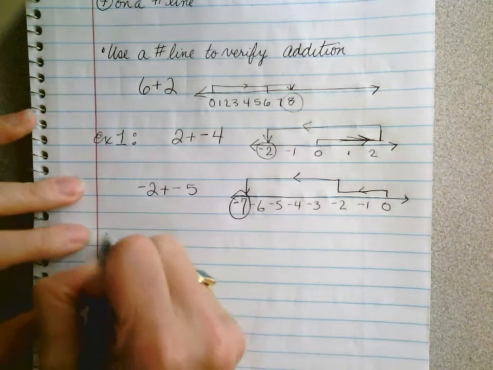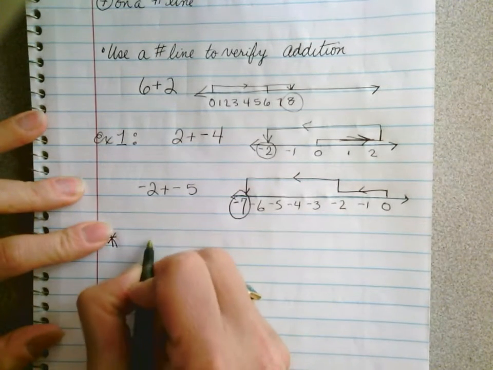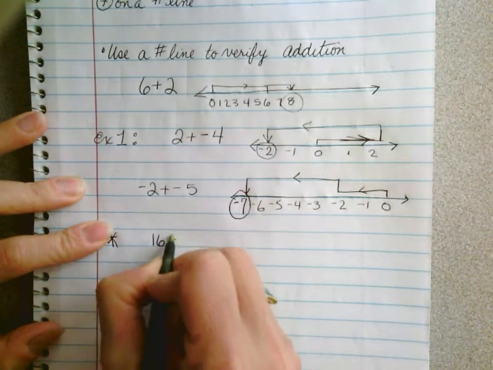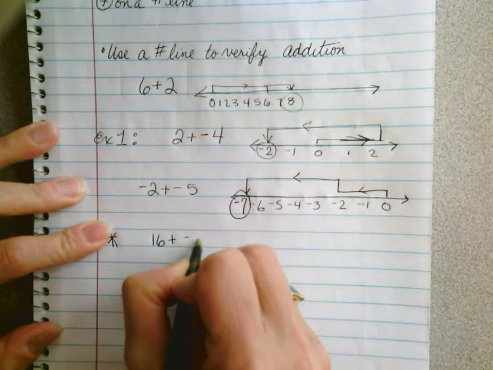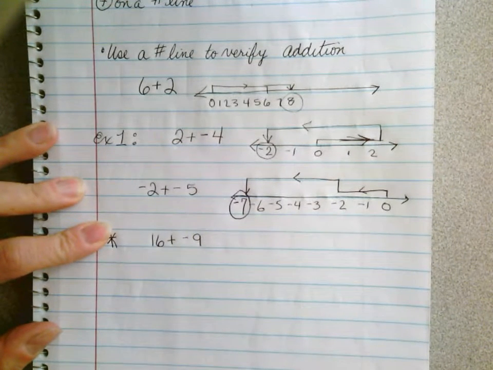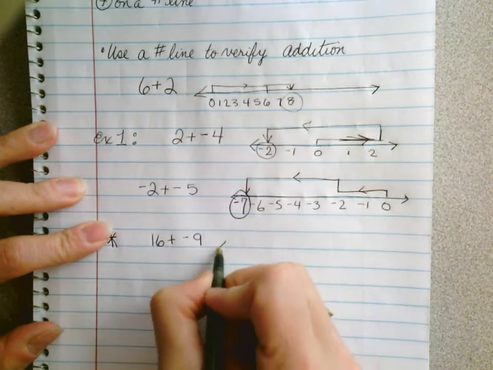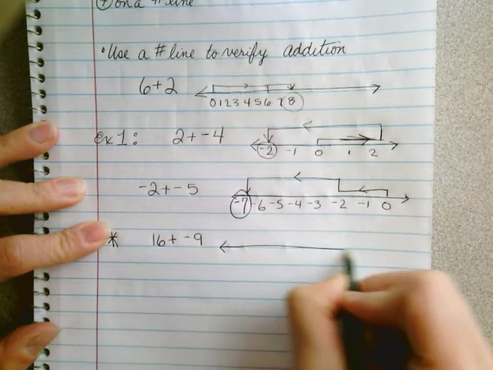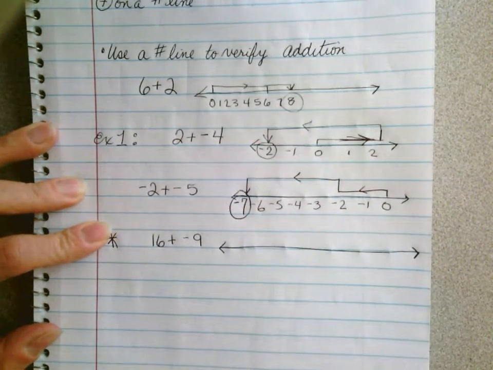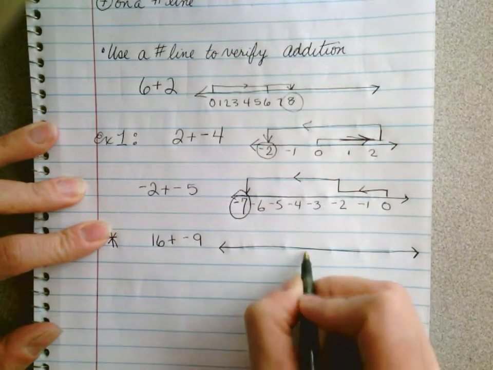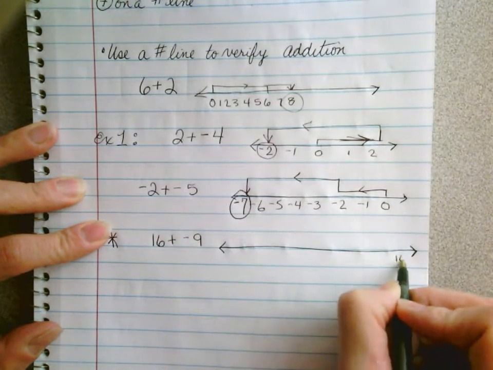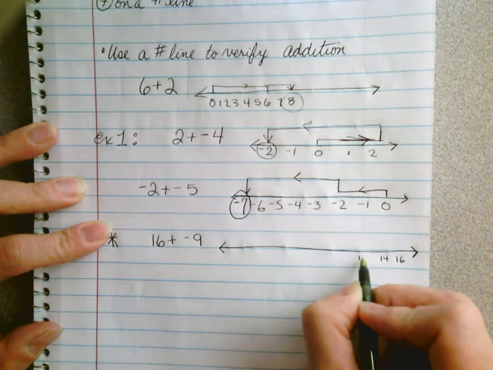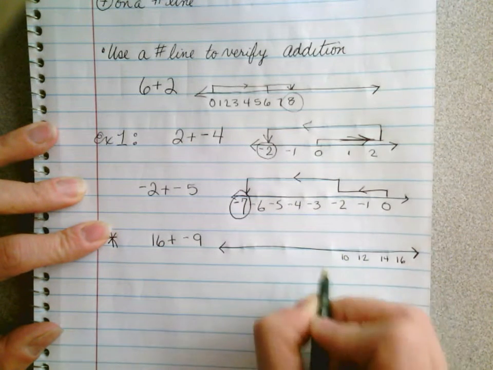Now, I'm going to show you a quick shorthand version of the graph, though, for this next one. I'm not sure I'll even be able to do that, will I? I'll have to just make it work. Instead of starting at 0 and drawing it, a lot of people will just start at the number that's the first number.